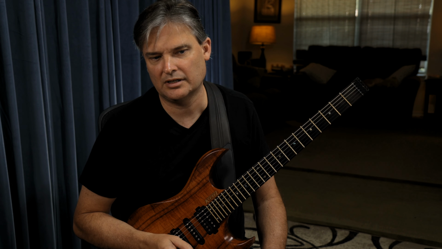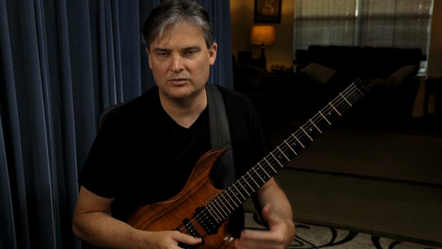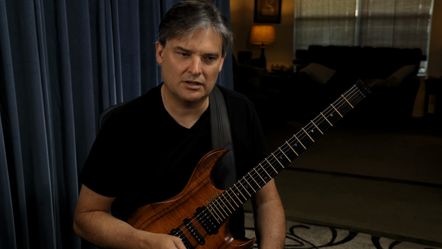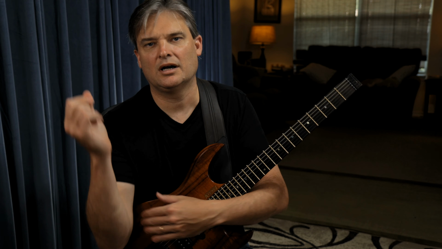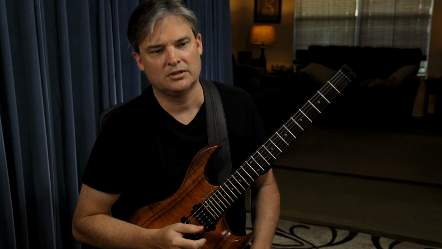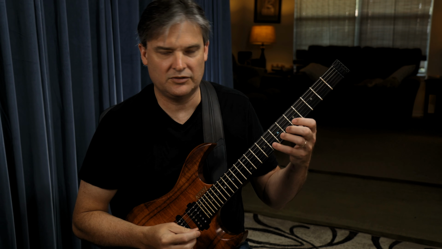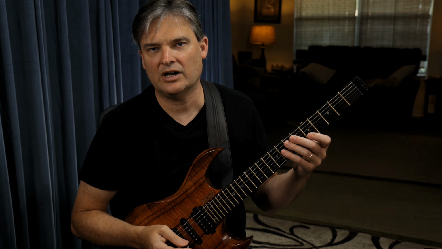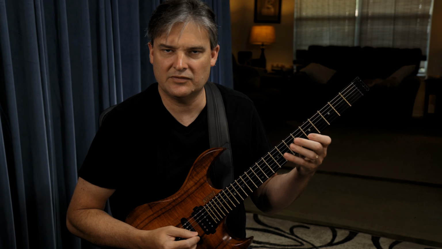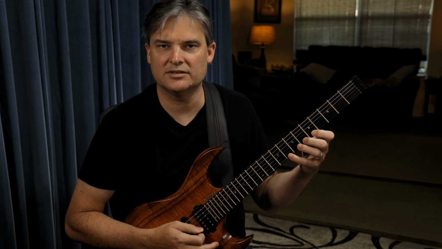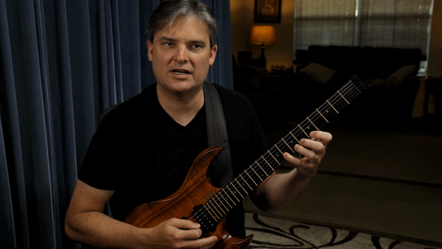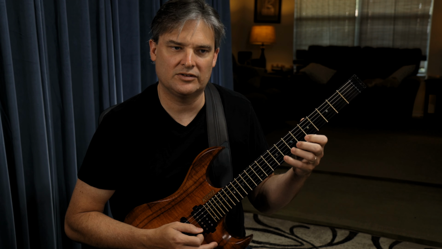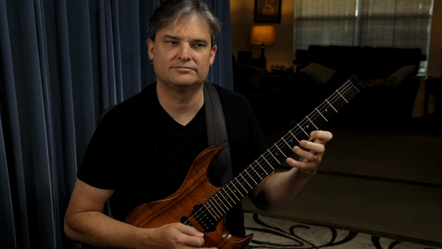Something else that you can do to vary up these sequences is use some odd note groupings. We were using an 8-note motif there. If we leave out one of the notes, we'll get 7 notes. So we could do something like this: 1, 2, 3, 4, 5, 6, 7. So that's a 7-note motif. Let's hear how that sounds.